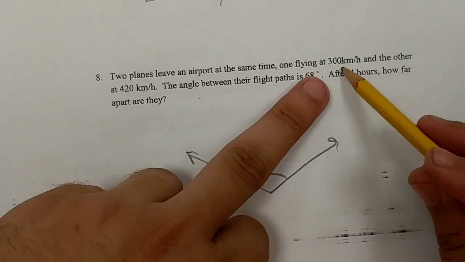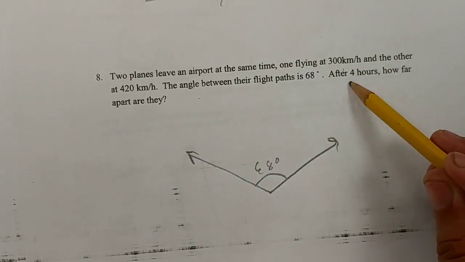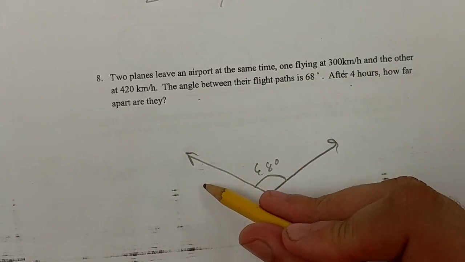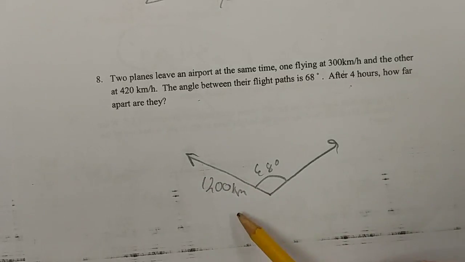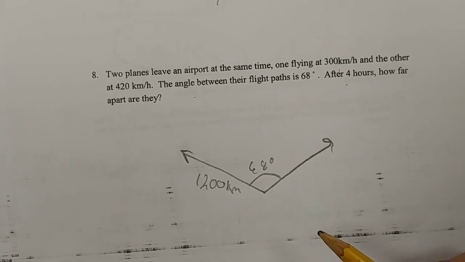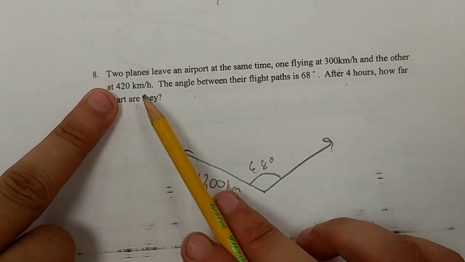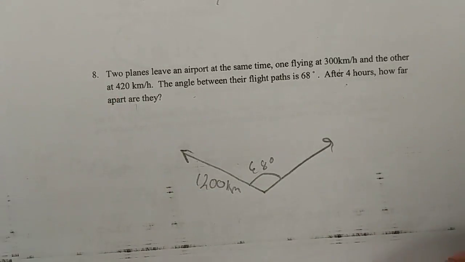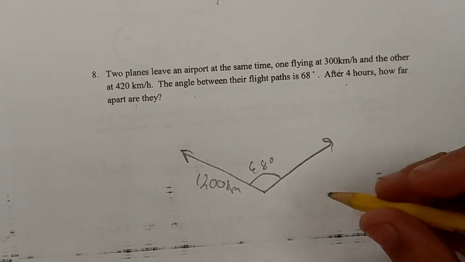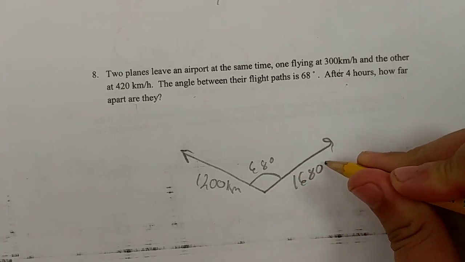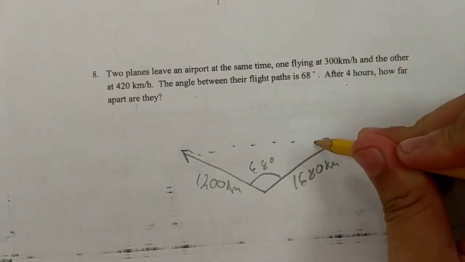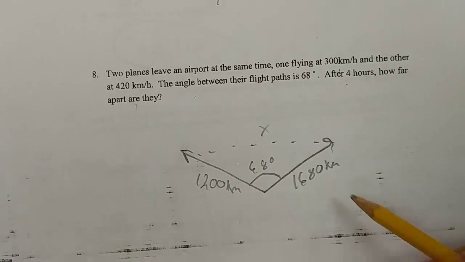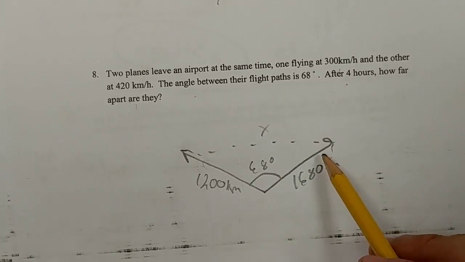Now it's 300 kilometers per hour for 4 hours. So we're going to do 300 times 4, which is 1,200 kilometers, because after 4 hours, they went 1,200 kilometers. And over here, you did 420 kilometers per hour over 4 hours. So 420 times 4 should be 1,680 kilometers. So what we're looking for is this distance here, because we want to see how physically far apart they are.